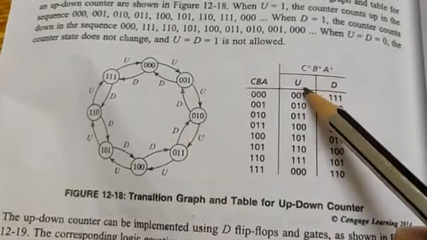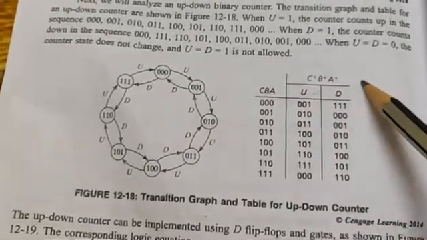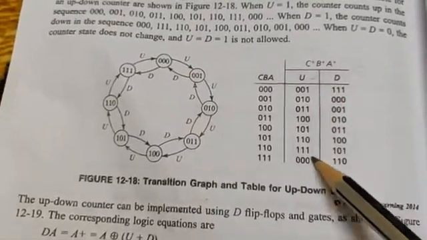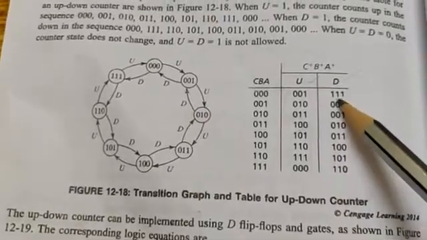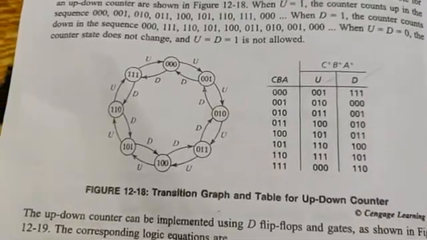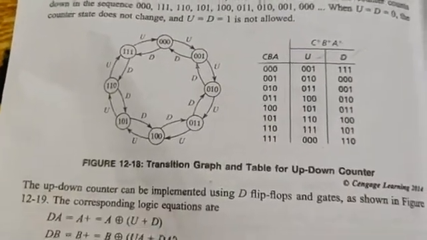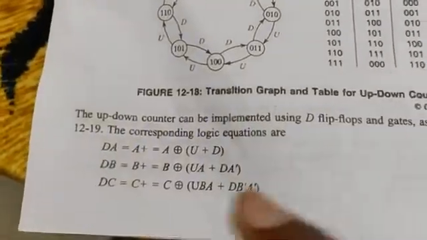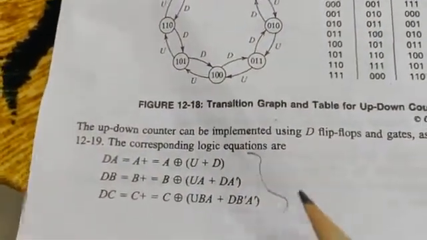So they are written here. This is upward. U refers to up, D refers to down. 111 to 110 like this. So up down counter. These are the equations. These equations are written based on this circuit diagram.